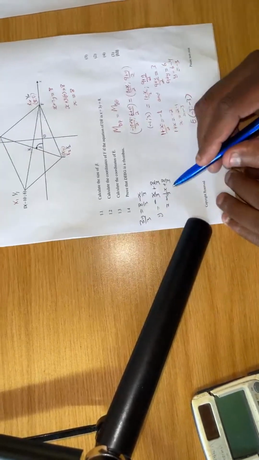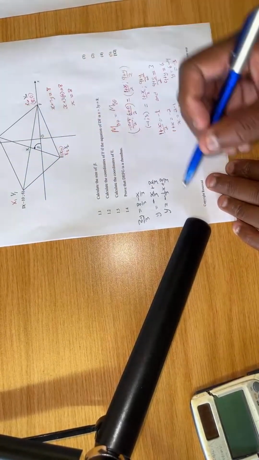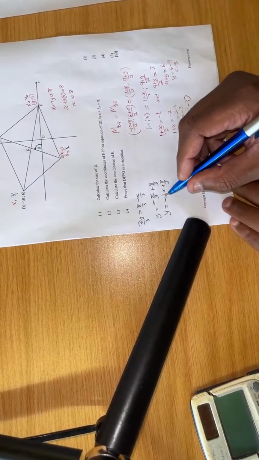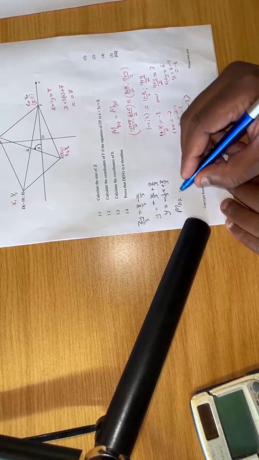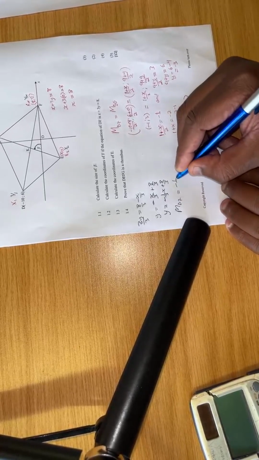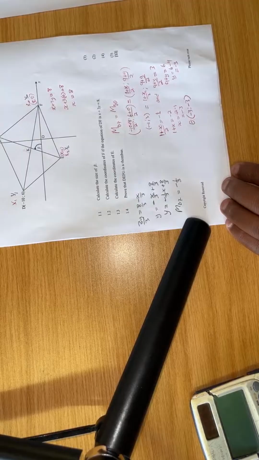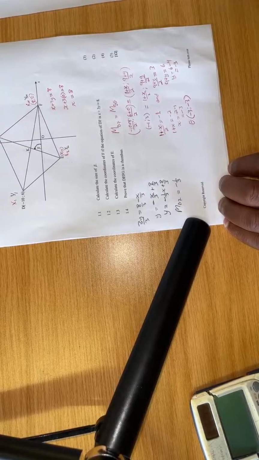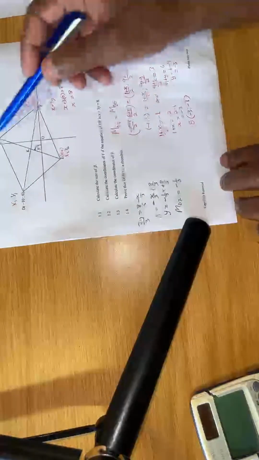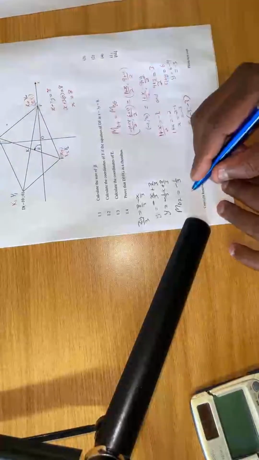So now we know the gradient of DF, right? The gradient of DF is equal to -1 divided by 3. But the gradient of GE we have already calculated. We know that it is 3, from the equation that we're given.